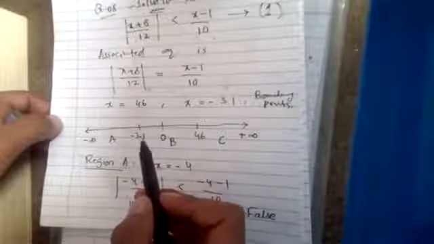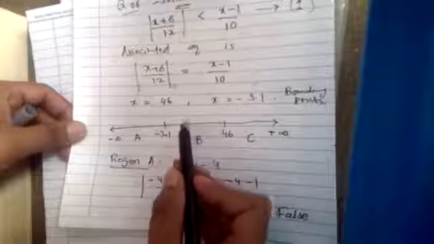Now we will check out the second region, that is minus 3.1 up to 46. One of the points in this region between this and this is 0, so we will put 0 in this region.